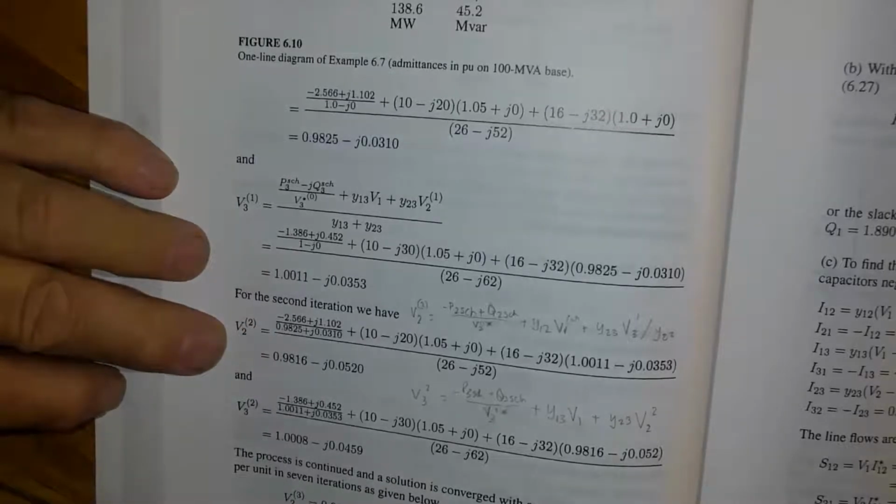Now for the second iteration, we have V2(2). Again, that is the voltage there, and then you use V1, that value, plus Y12 V1 plus Y23 V3(1), divided by Y22.